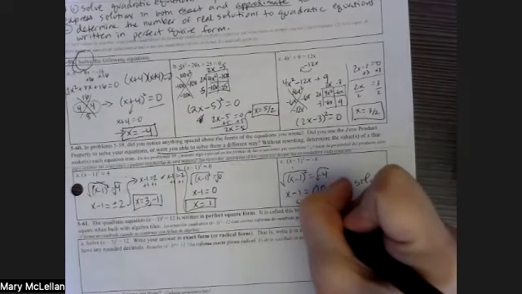We would say no real solutions, since the square root of -4 is not real. There are no two real numbers that I can multiply by themselves to equal -4.